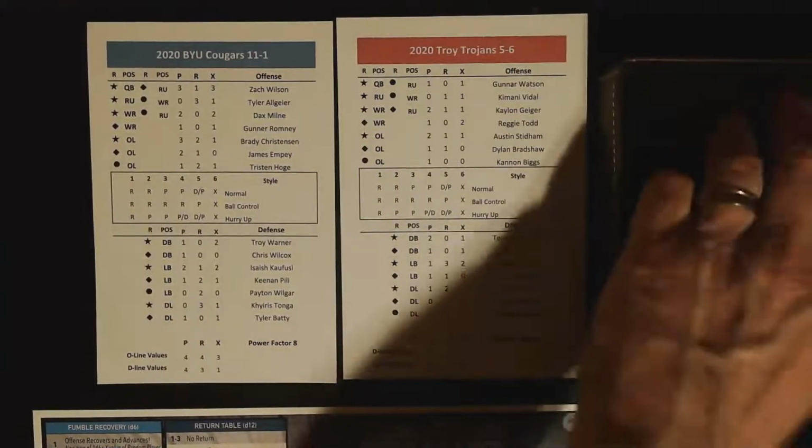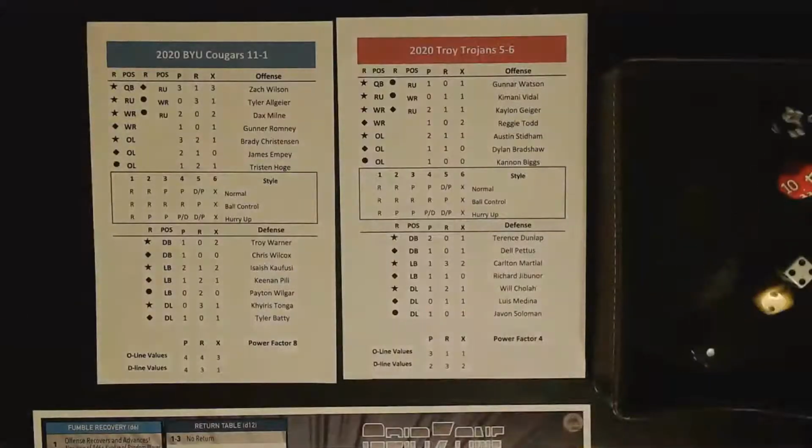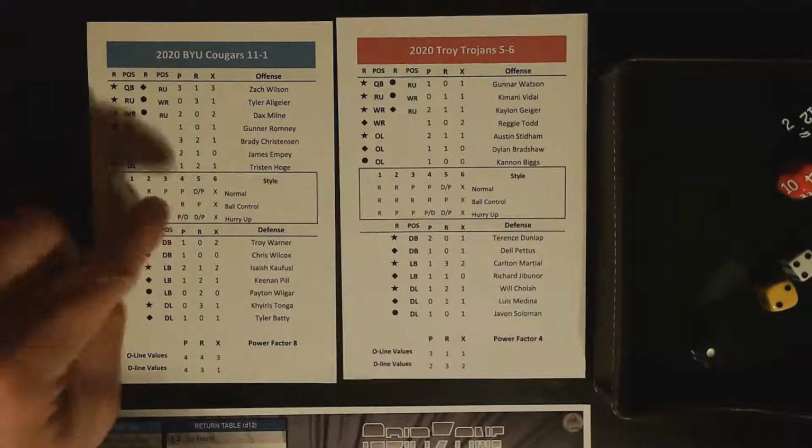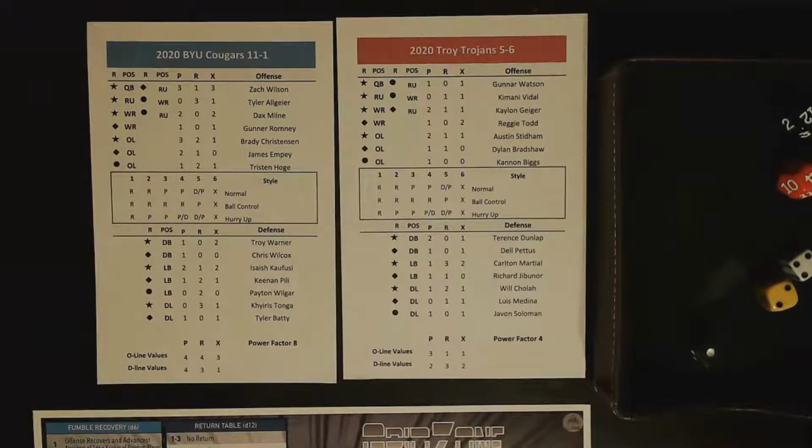Zach Wilson, next series, brings the team up to the line. Here comes the roll, and it is again the power dice will come into play. And BYU calls a running play, and that is going to be against a pass defense. Rolls of 4 and 12. So 4, gain of 1 with solid blocking by star running back Algier, and 12, star running back level of 1 or 2, and Tyler Algier.